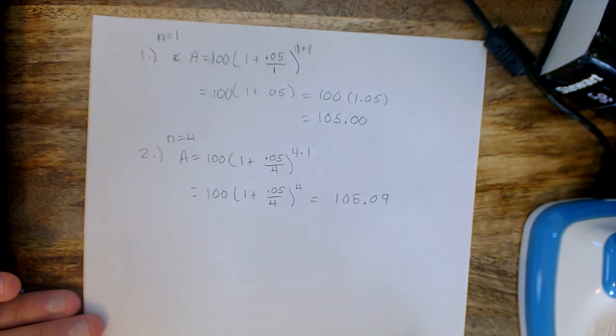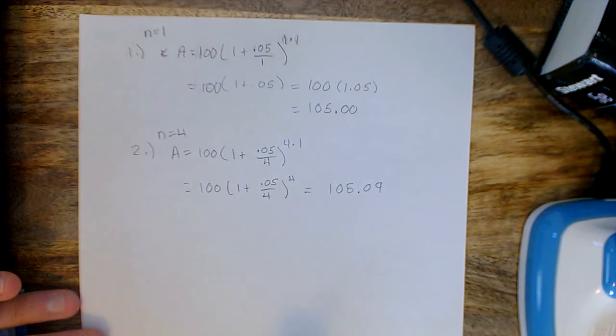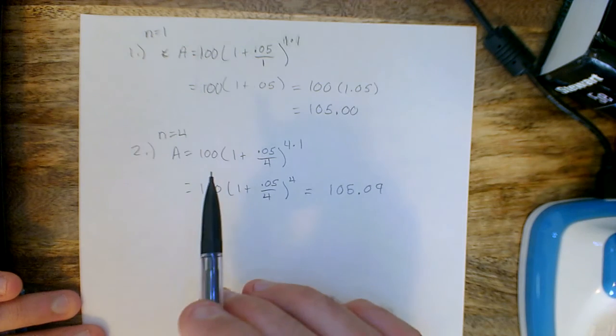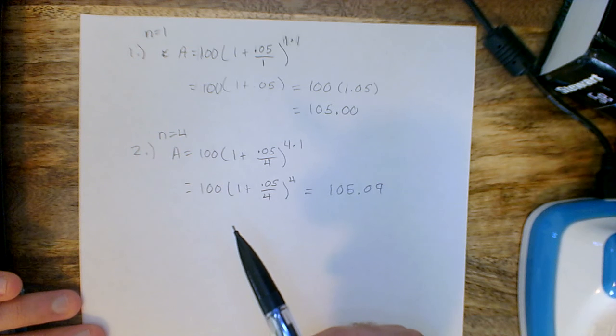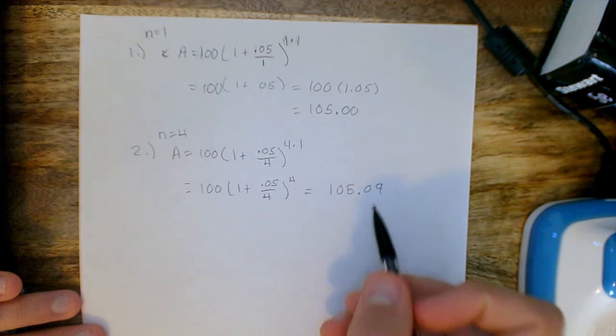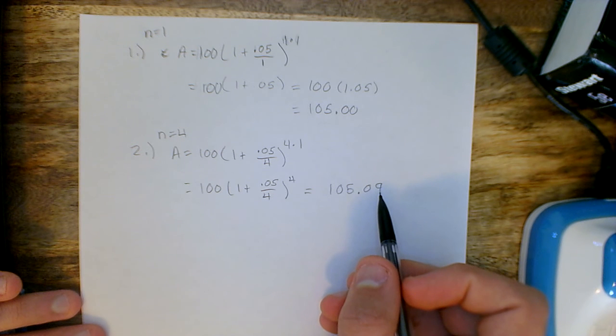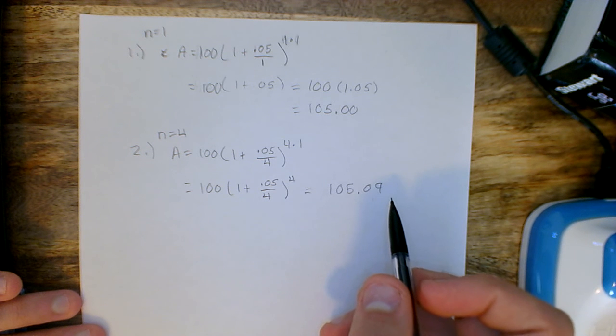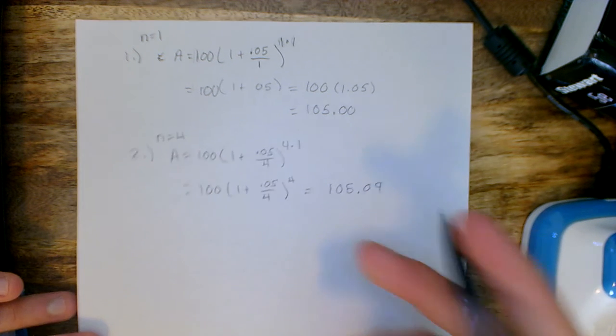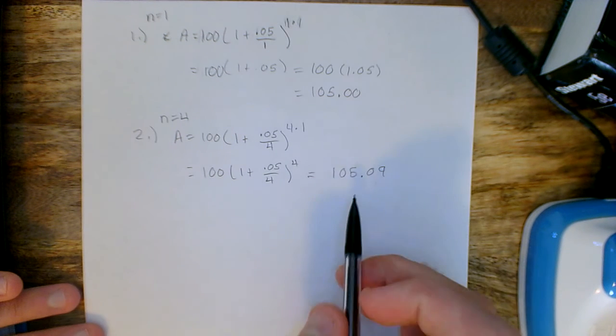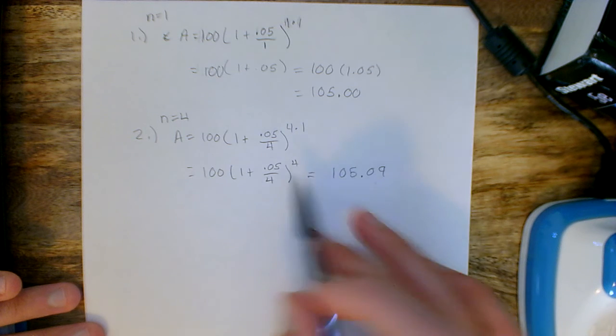And well, it doesn't make quite a difference when you just invest $100. But let's say you're investing $1 million, then this 9 cents turns into, I think, on the order of $9,000 rather than 9 cents. So the more money you invest, the more this pays off.